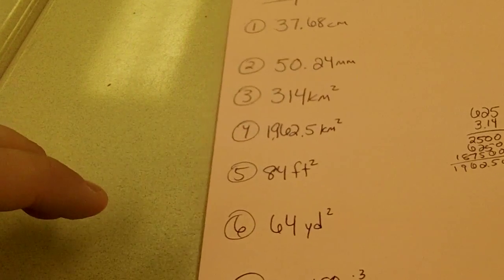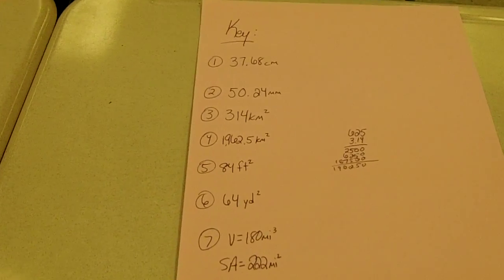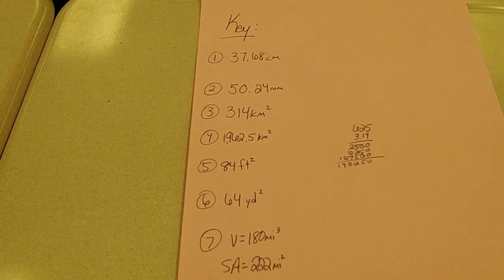Here's a key to all the questions that were presented. Not all the ones that were done, but all the ones that were presented at least. Pause if you need to.